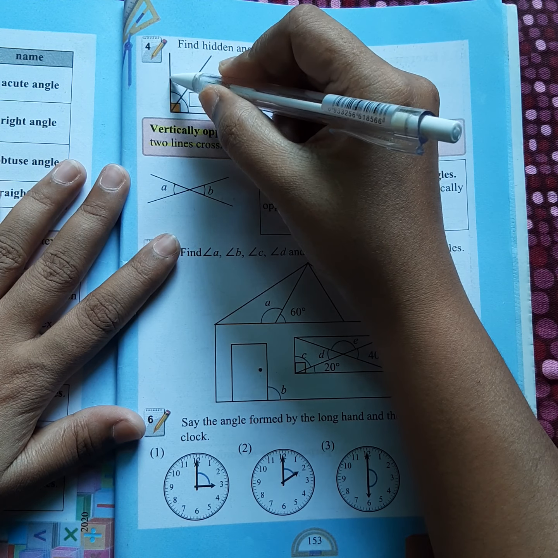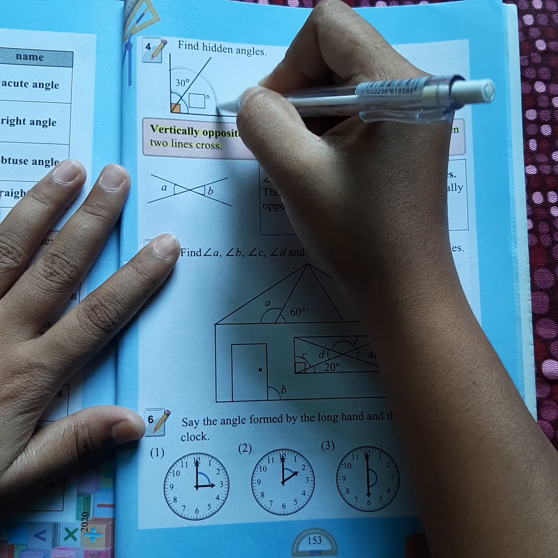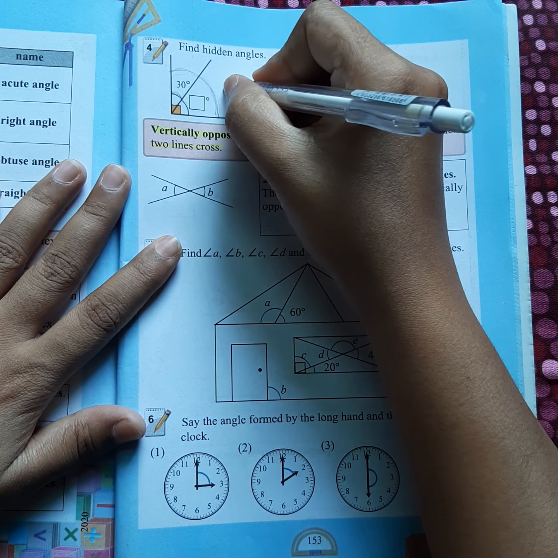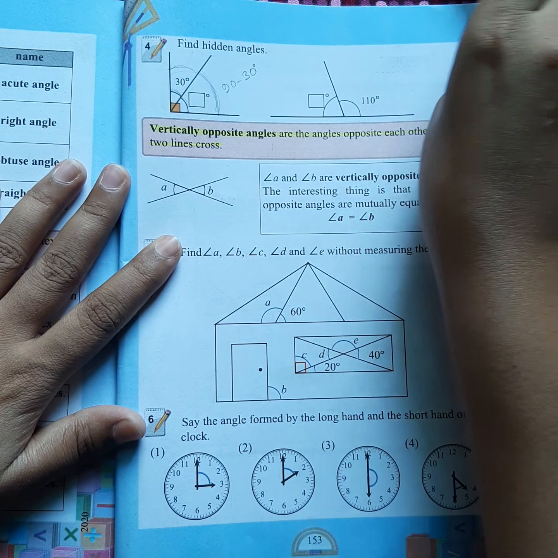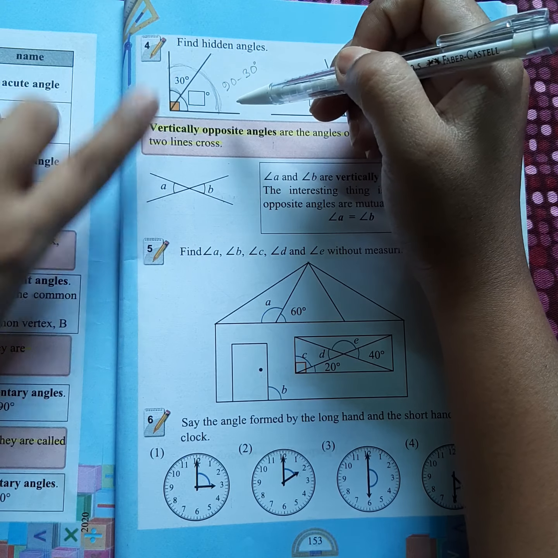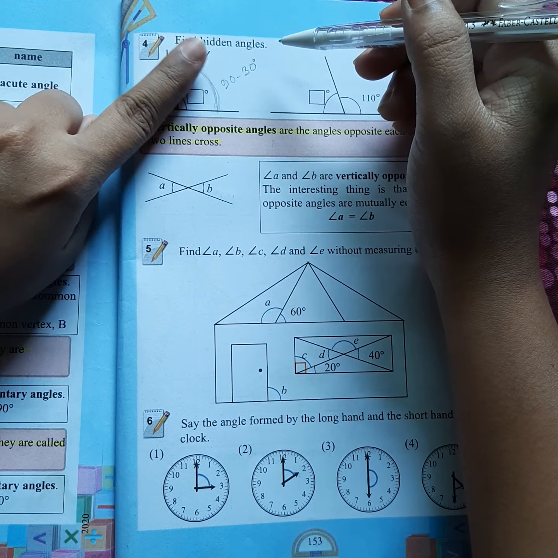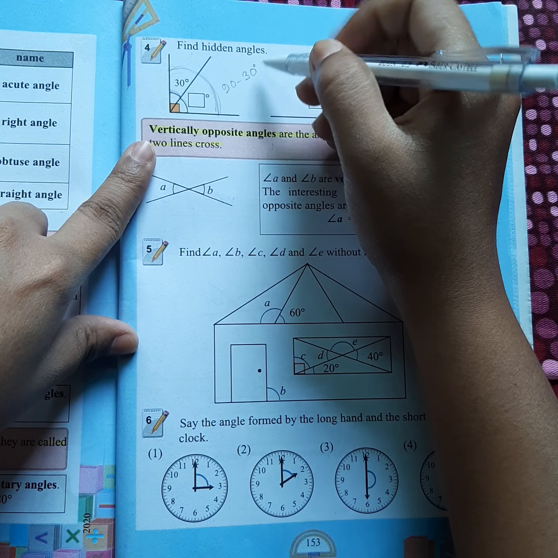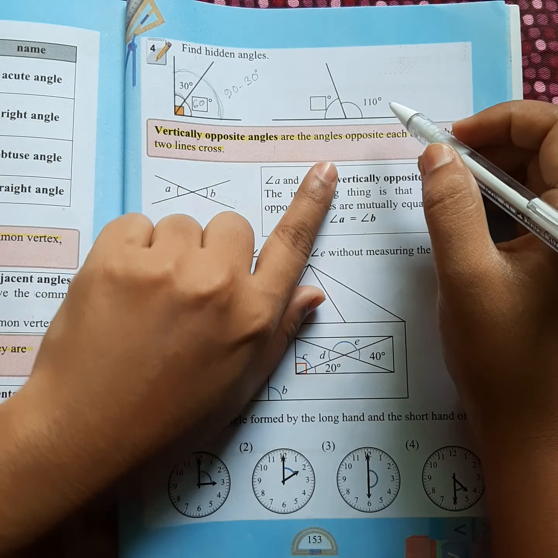Okay, as the whole side is 90-degree, that part would be 90 minus 30. What would be 90 minus 30? Because from that 90-degree angle we are removing that 30-degree. From the whole 90-degree we are removing 30-degree, so we have to subtract 30 from 90 and we will get 60-degree. Let's do that one also.